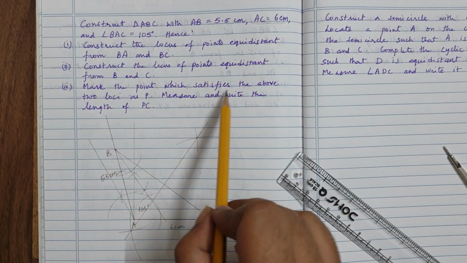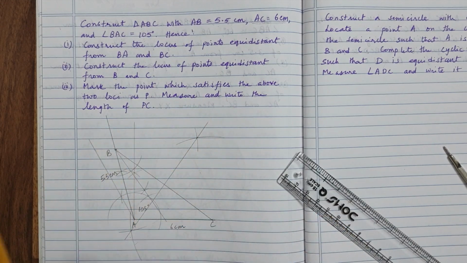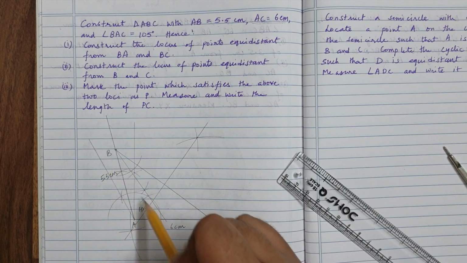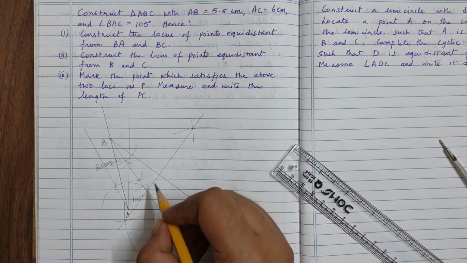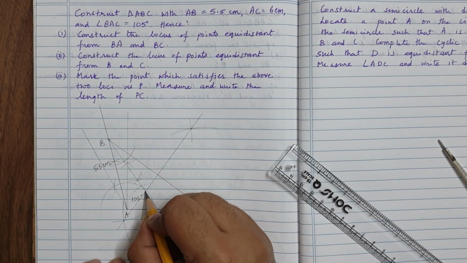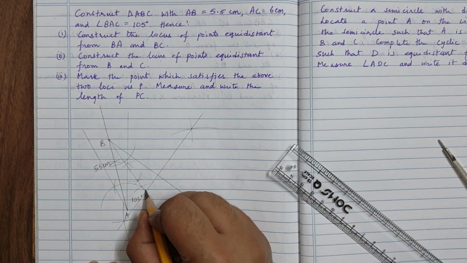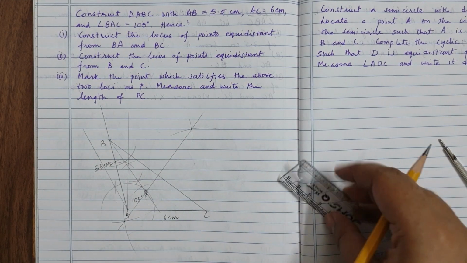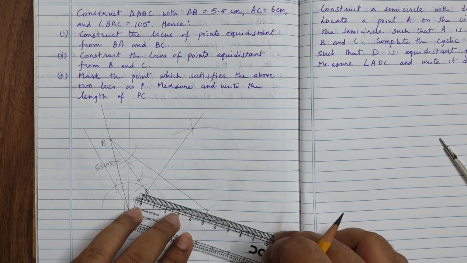Then mark the point which satisfies the above two loci as P. Measure and write the length PC. So the angle bisector of angle B was this, and the perpendicular bisector of BC is this, and they intersect at this point. So this I have to label as point P. And then I have to measure the length of PC. So I will also join PC.